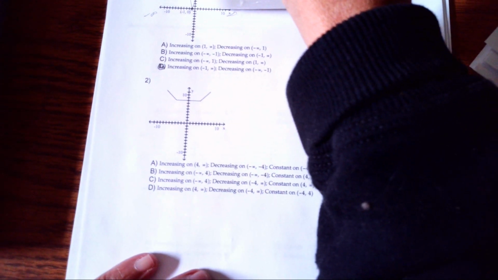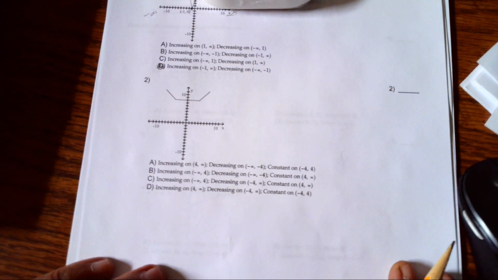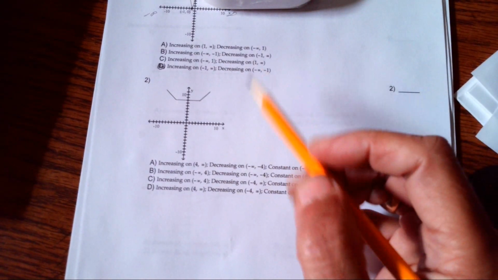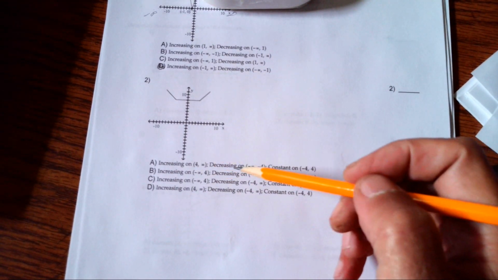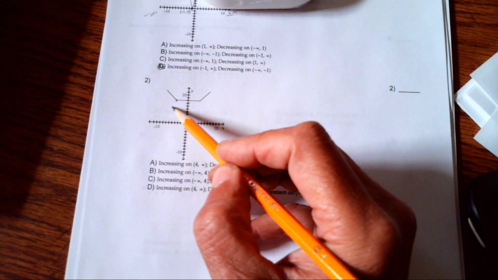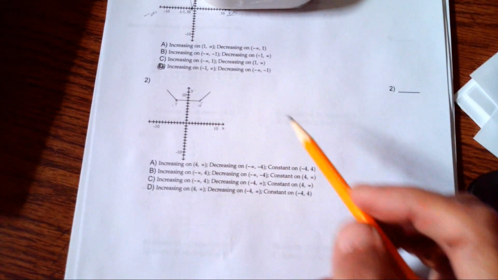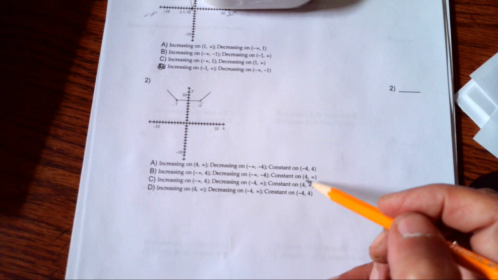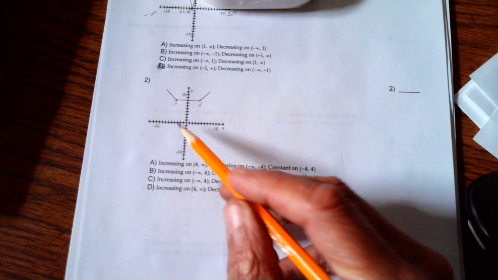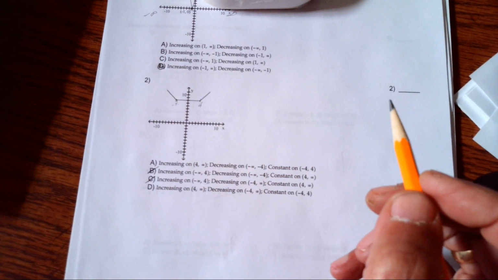The hard part here is that a lot of these just look alike, so it's a matter of determining which one is saying the right thing. I see increasing, decreasing, and constant. Well, it's constant between -4 and 4, and it stops being constant at +4. As I scan these, I only see letter A and letter D with constant from -4 to +4. So already I know it can't be B or C.